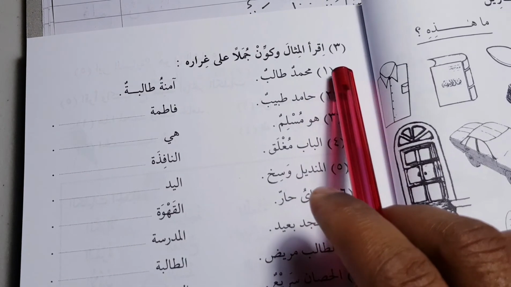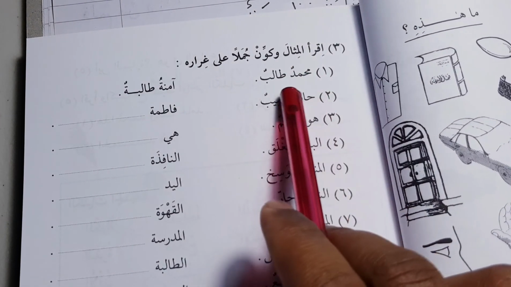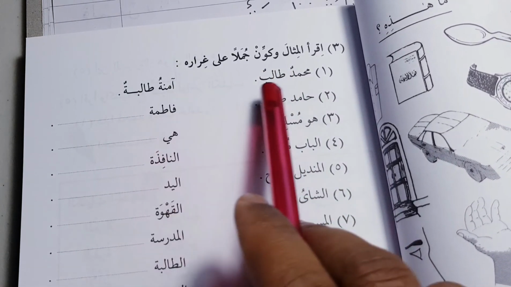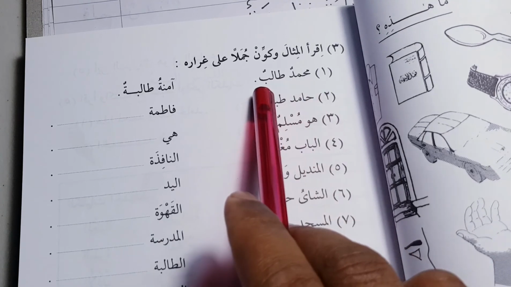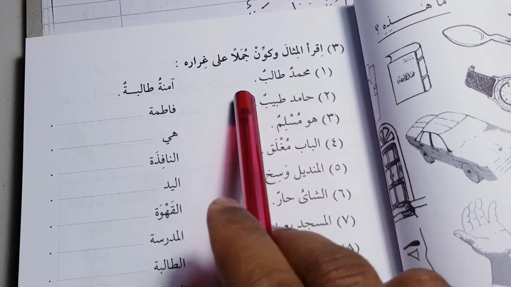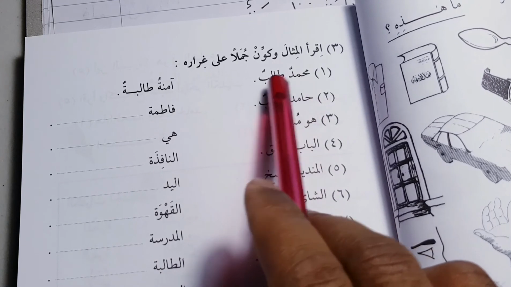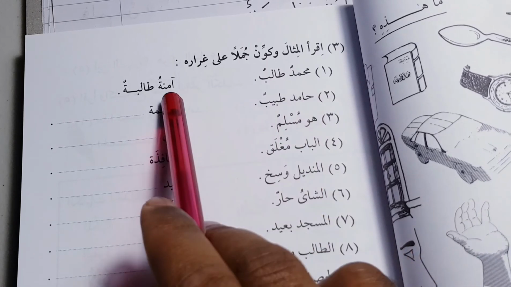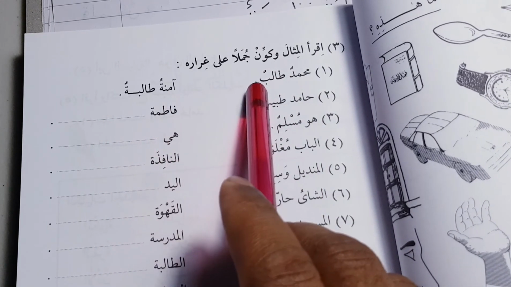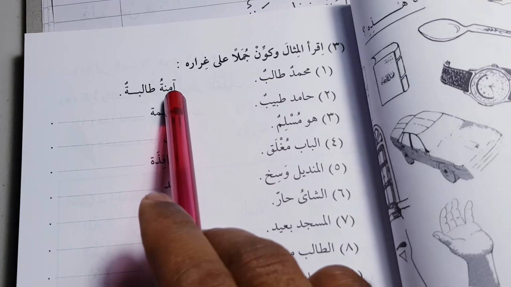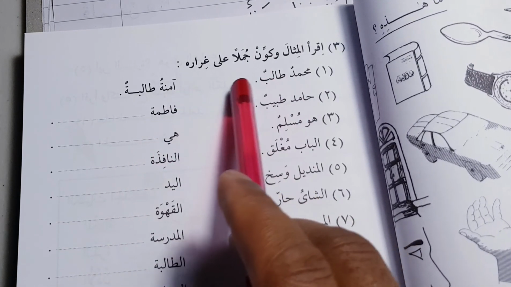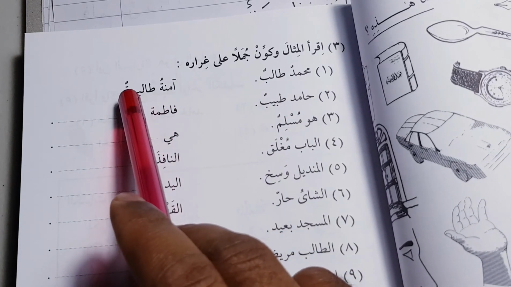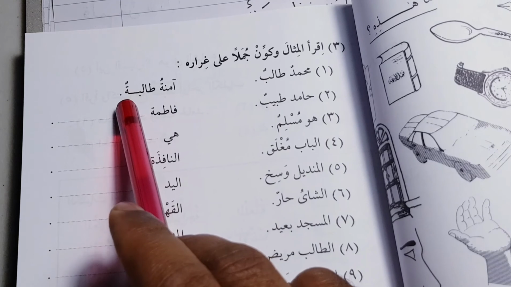Then we have homework number 3. اقرأ المثال, read the example. وكون جملا على غراره, and construct sentences similar to it. The example says محمد طالب. مبتدأ خبر. مبتدأ خبر match in gender. مذكر مذكر. Then he's changed the mubtada and made it feminine. Amina now. We're saying Amina is a student. Muhammadun talib, Muhammad is a student. Now Amina is a student. We can't say Amina talibun because it won't match in gender. So we need to say Aminatu talibatun.